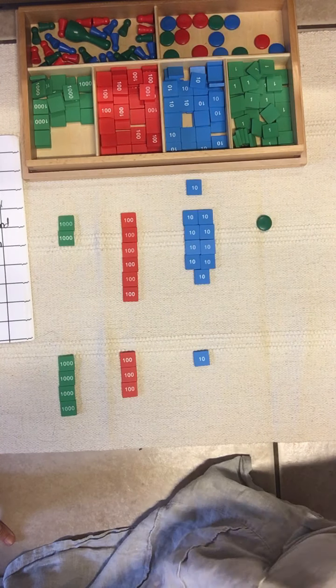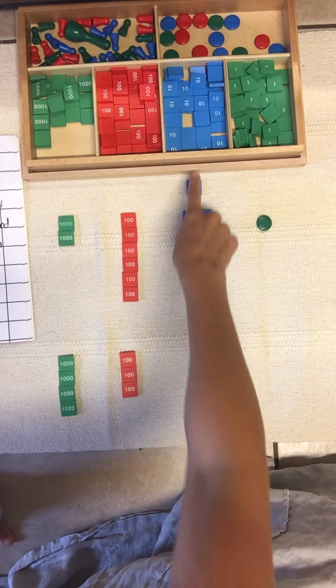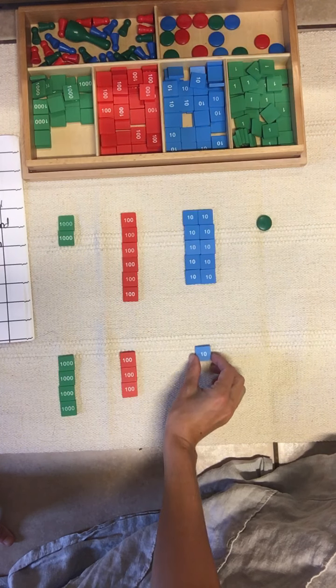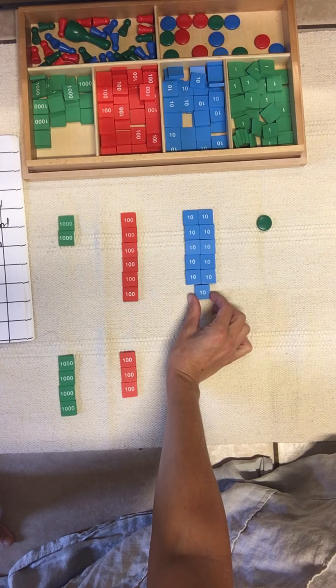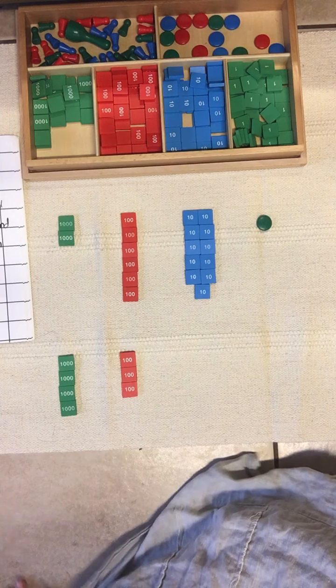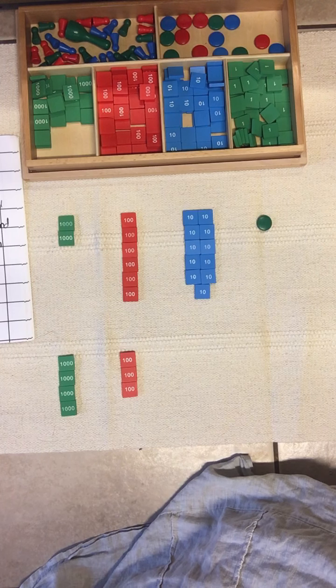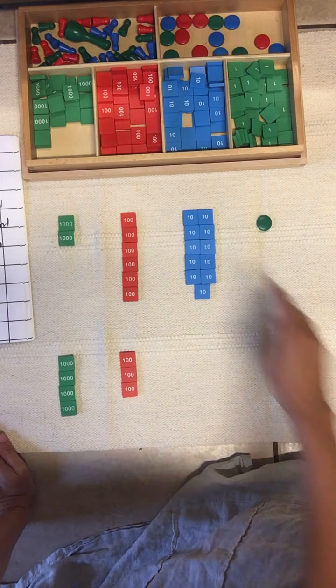Now we're going to move on to our 10s. We have 1 plus 9, which is 10, plus 1 more is 11. Some of you might know right off the bat what the value of 11 tens is, but some of you may not know. So let's figure it out.